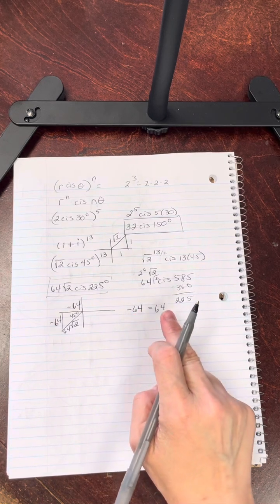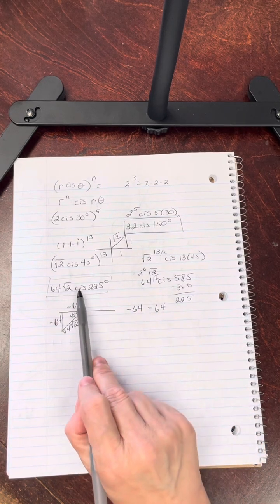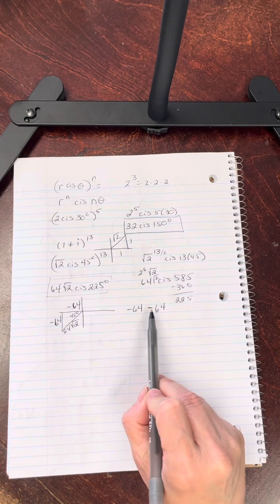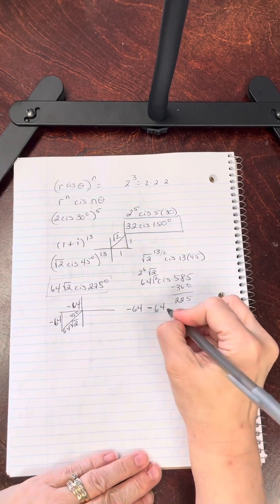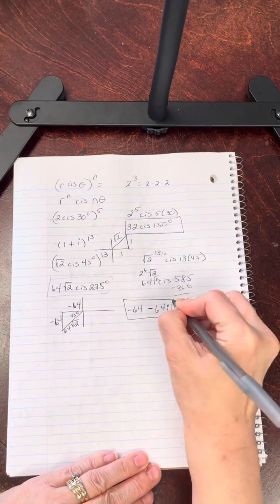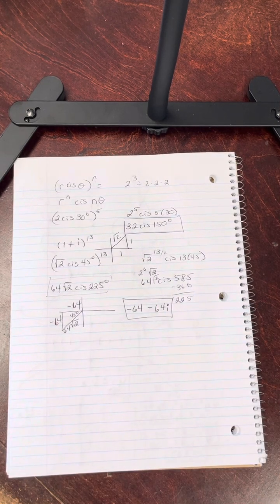Here's my x, here's my y. Remember when you have cis, that it's not i and j anymore, it's the i written at the end only. So this one gets the i, and now it's in rectangular format.